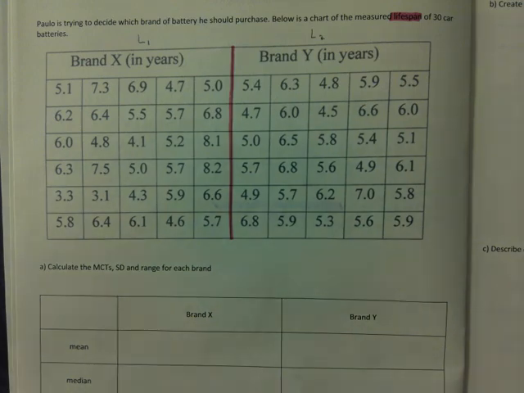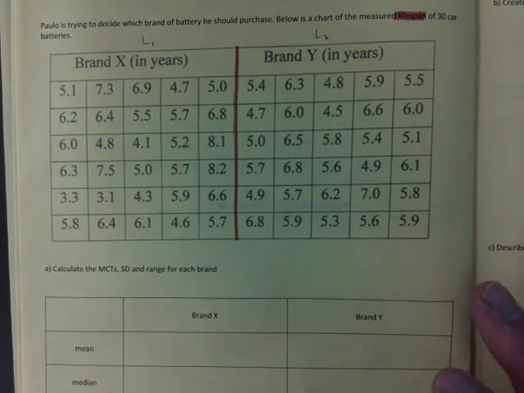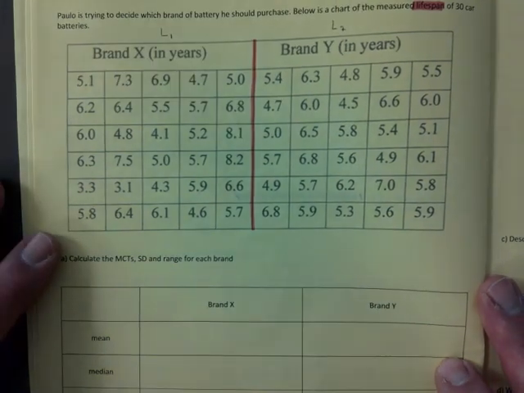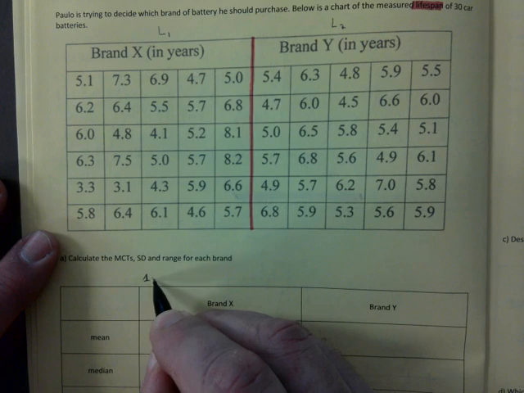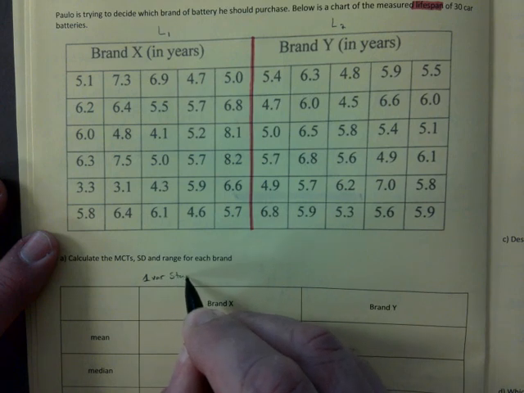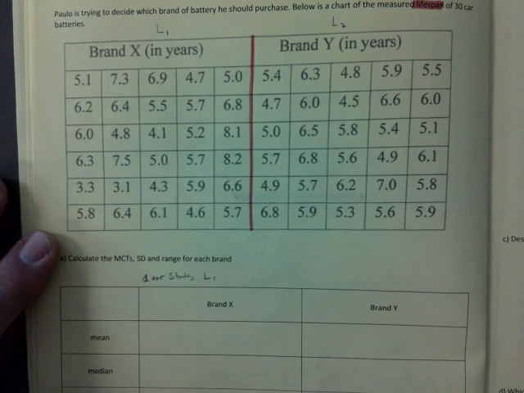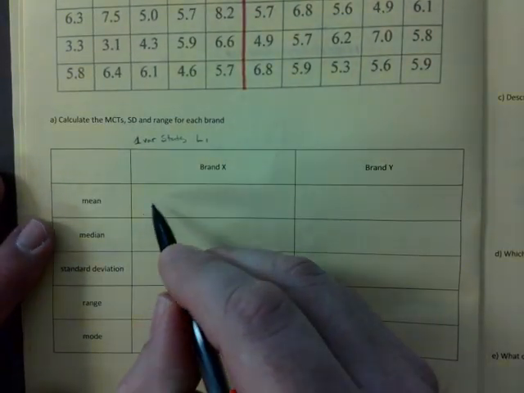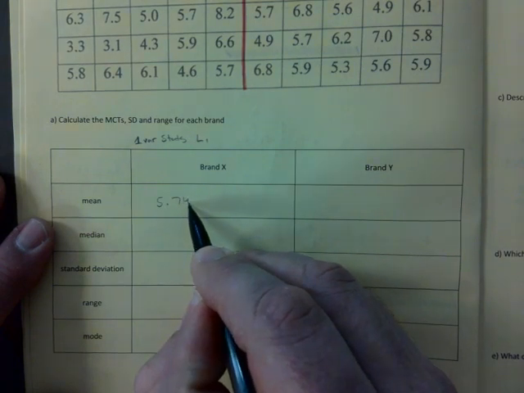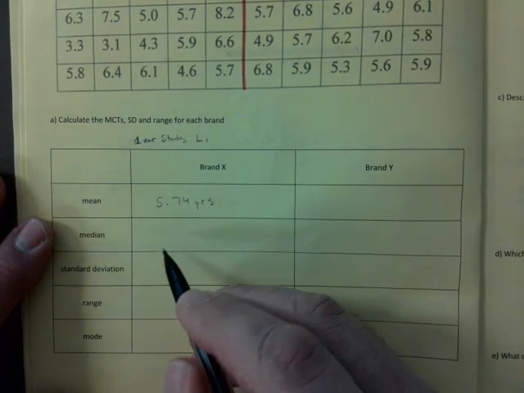All right, so let's see here. You type this one in, right? Just for notes, one variable stats, L1, which we used for the first one. And we get 5.74 years on average.